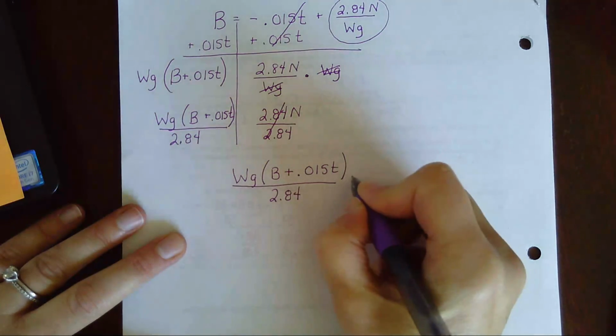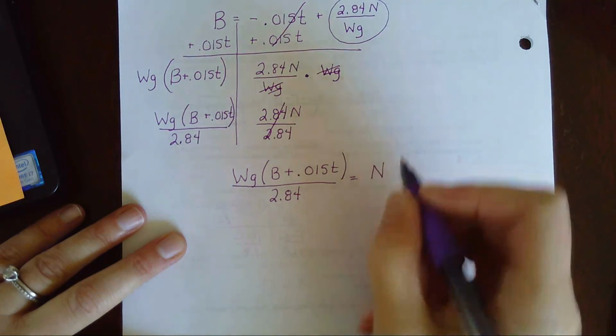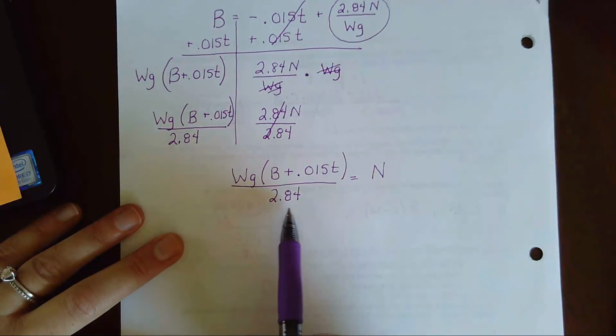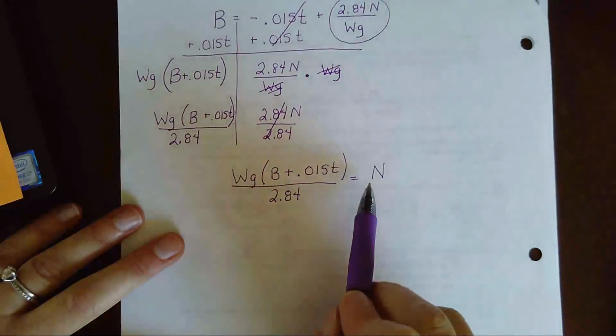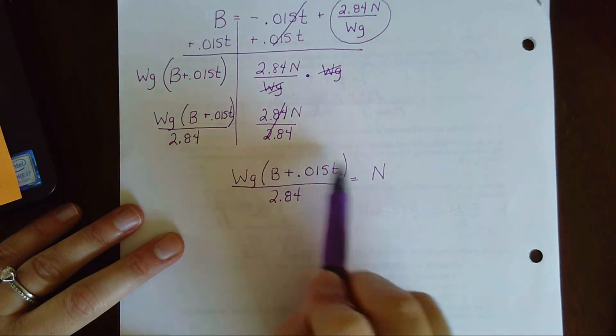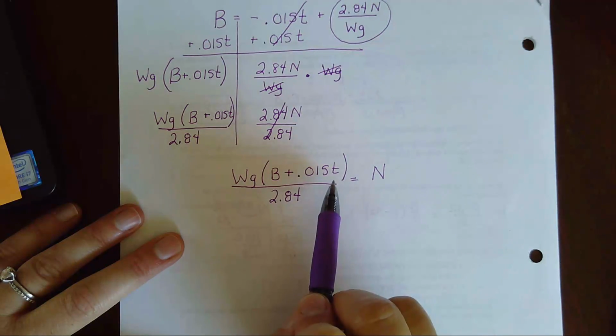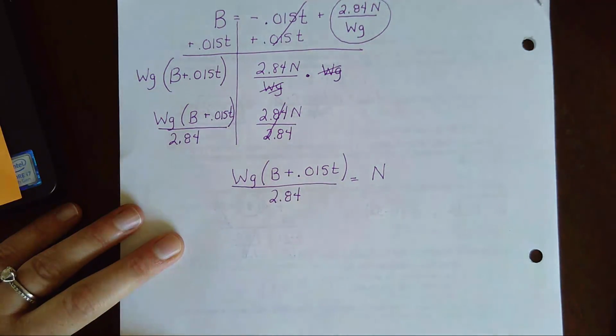That looks like a good looking equation. So instead of B equals, as ugly as that looks, this is a good looking equation. N equals, now it has n equals all these variables in terms of B, T, W, and G. That's the number of drinks.